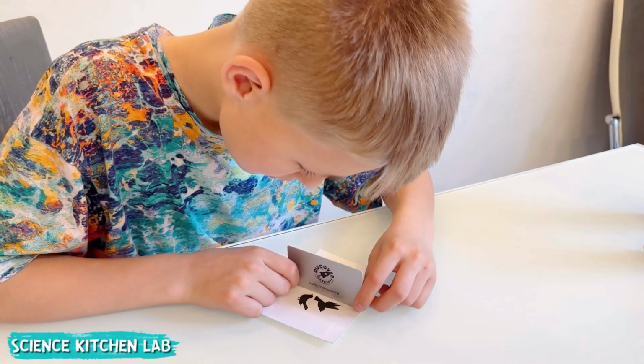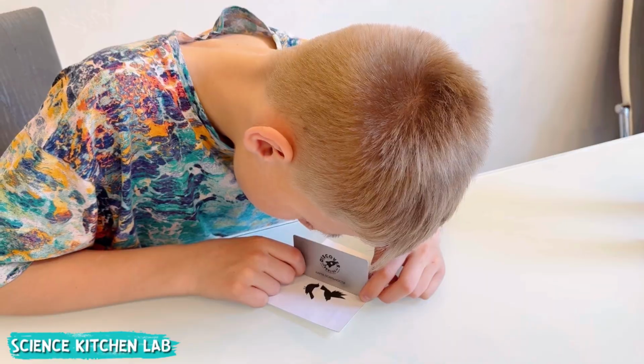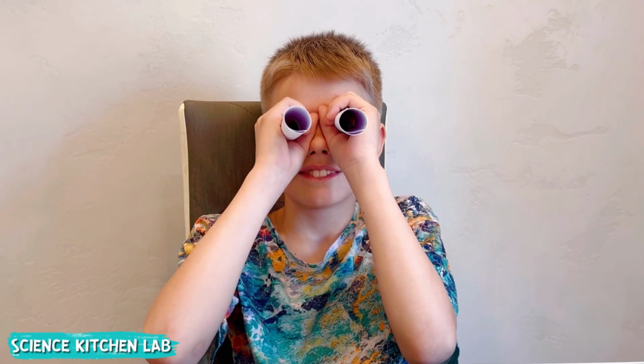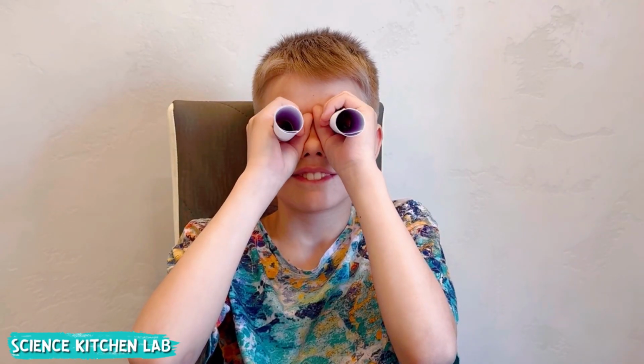Here's another example. If you roll two paper tubes and bring them to your eyes, each eye will see its own image. But if you connect the far ends of the tubes, the images will merge into one. The brain receives two different pictures and glues them into one three-dimensional image.